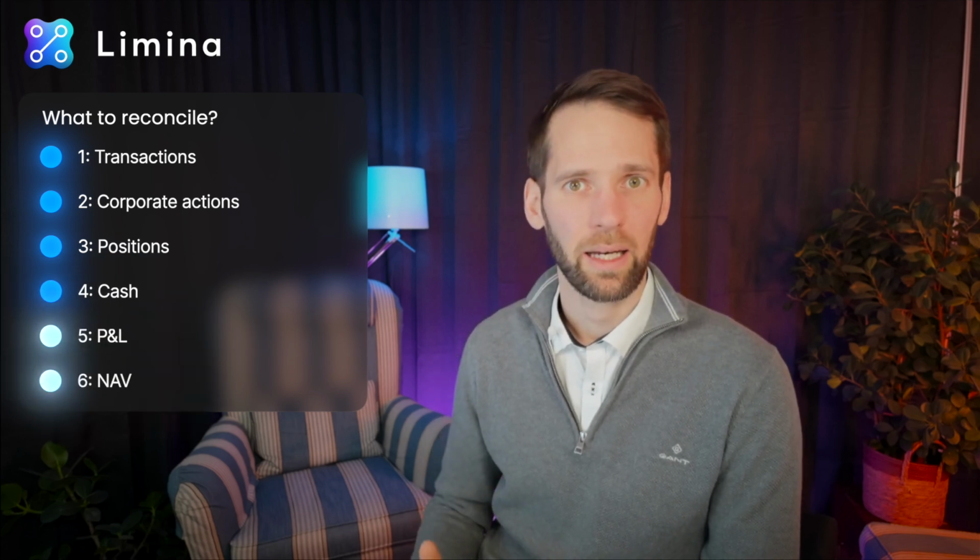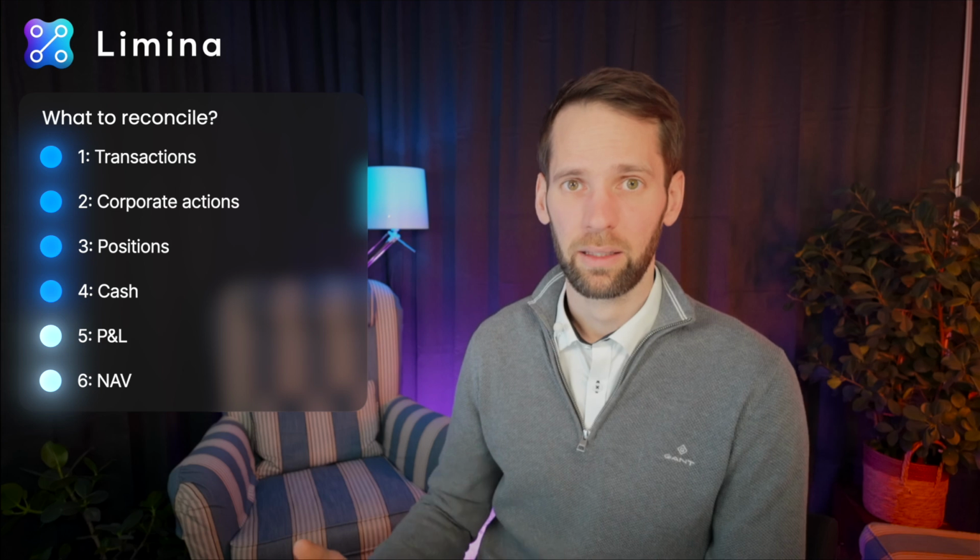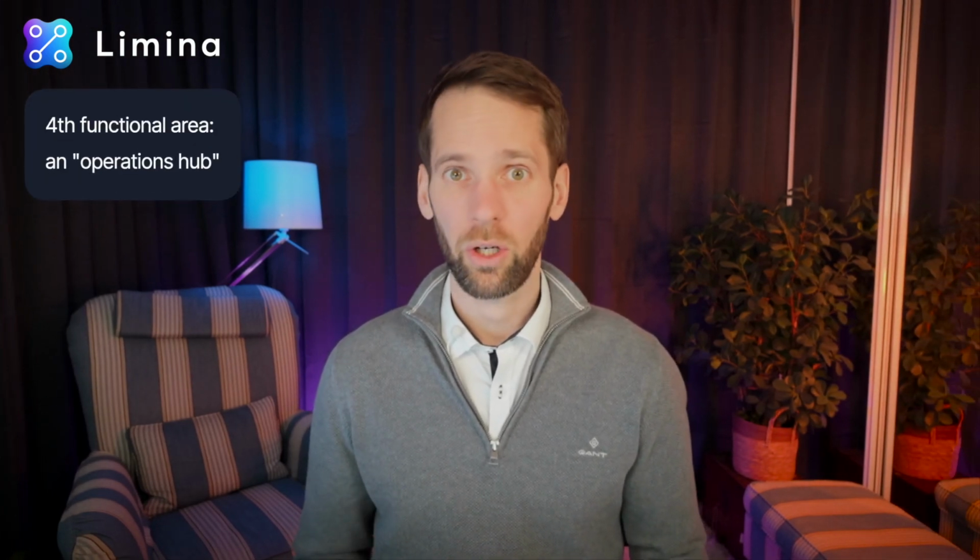And usually in that order, so that if you catch something that affects cash in the first 3, then if you find an issue in the cash reconciliation, you know that it's not one of the 3 previous ones that are causing that issue. The last 2 are optional, not all managers will perform them. And the 4th is an operations hub, which is a center to keep track of all recurring tasks and processes, which is not something that is usually part of the system like this. And Limina is unique in that it has those built in and connected with the workflows that your operations team performs.